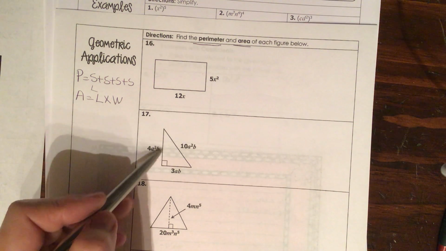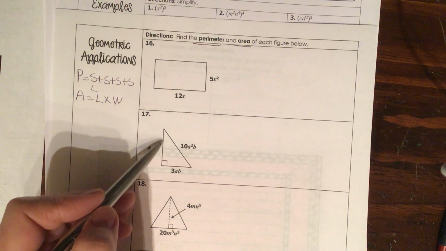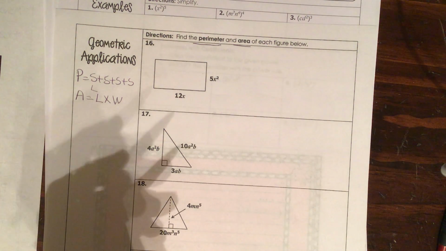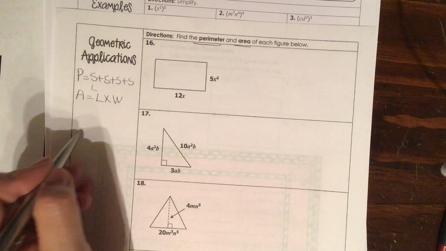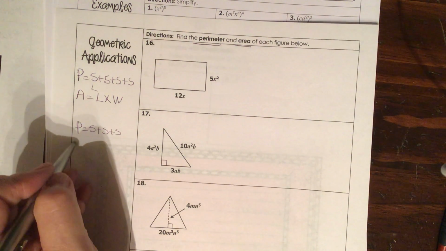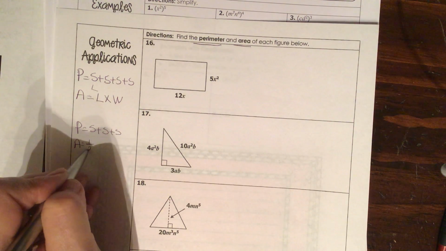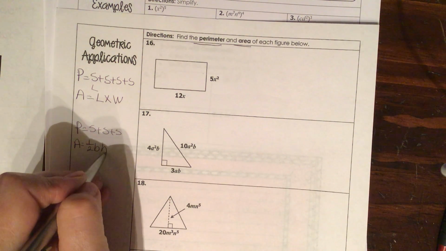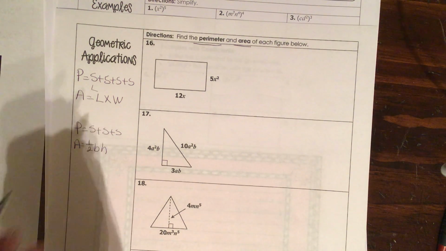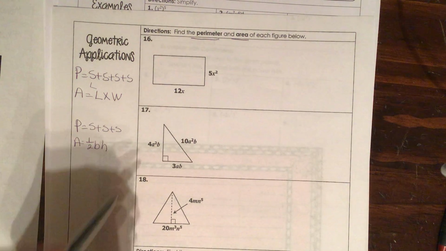And then the perimeter of a triangle is side plus side plus side, and the area equals 1/2 the base times the height. And that's how you get that. So that's for the triangle.